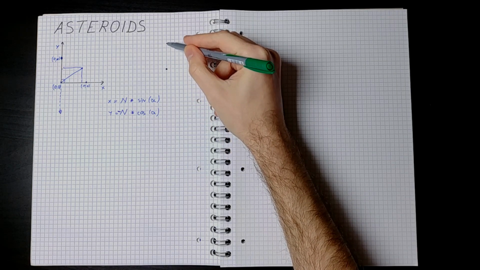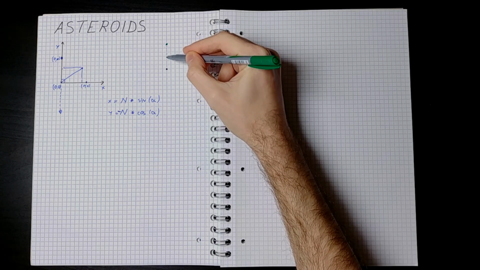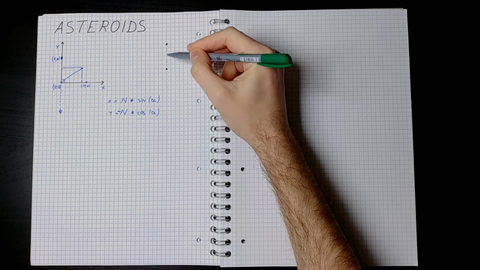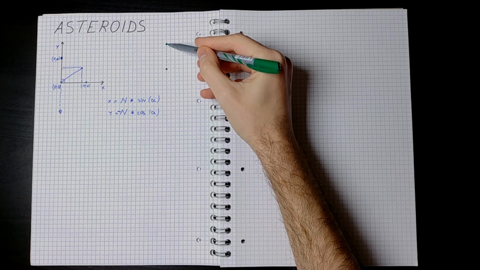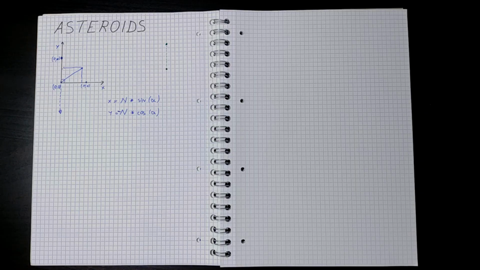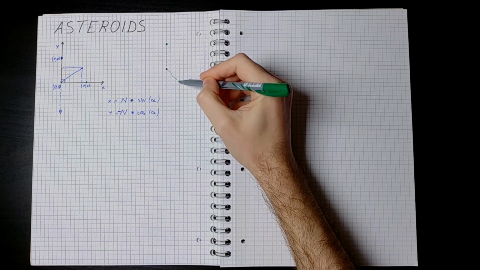The ship will be a triangle and there are 3 points. First, the front of the ship. The position is calculated as described above, where n is 30 pixels and the angle is the current angle of the ship. Second, the right corner of the ship.